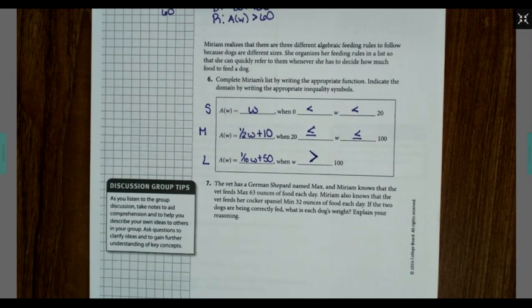The vet has a German shepherd named Max. And Miriam knows that the vet feeds Max 63 ounces of food each day. Miriam also knows that the vet feeds her Cocker Spaniel, Min, 32 ounces of food each day. If the two dogs are being fed correctly, what is each dog's weight, and explain your reasoning.